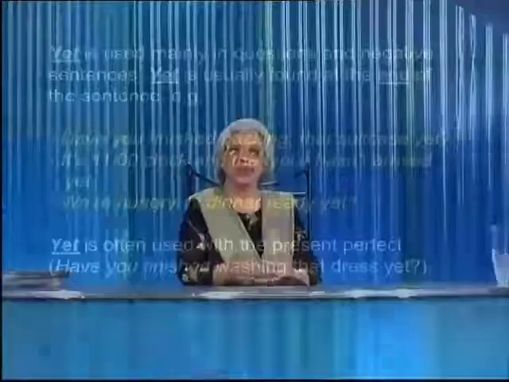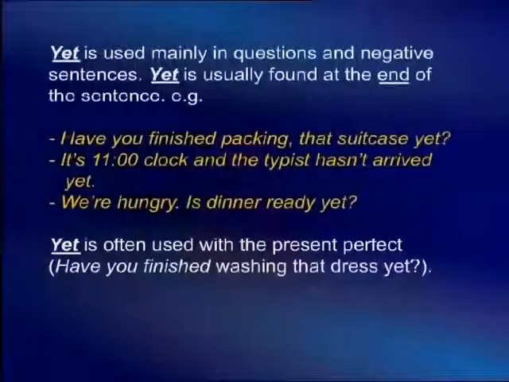Have you finished packing that suitcase yet? It's 11 o'clock and the typist hasn't arrived yet. That is the correct position of the word "yet," at the end of the sentence. And then, we are hungry. Is dinner ready yet? We are hungry. Is the lunch ready yet? "Yet" usually comes at the end of the sentence.